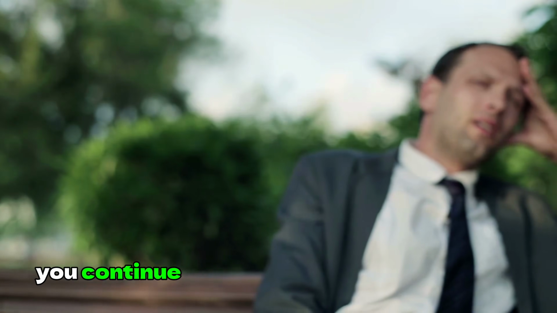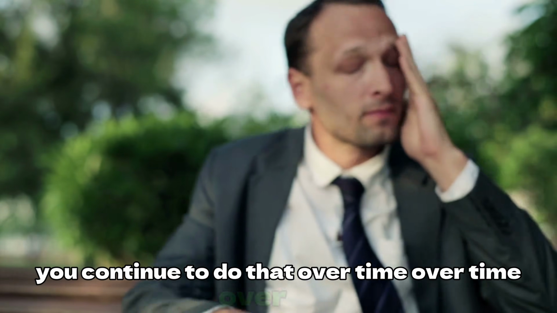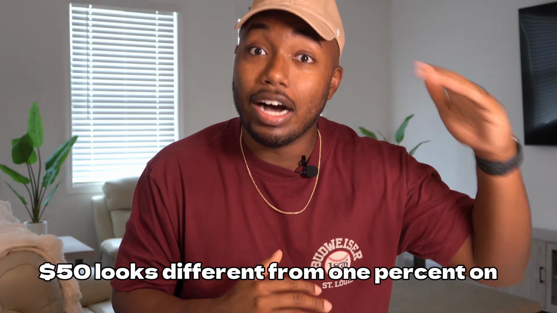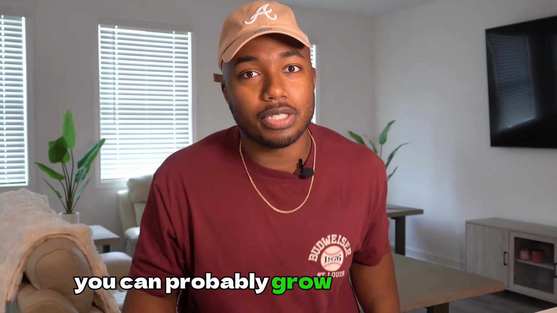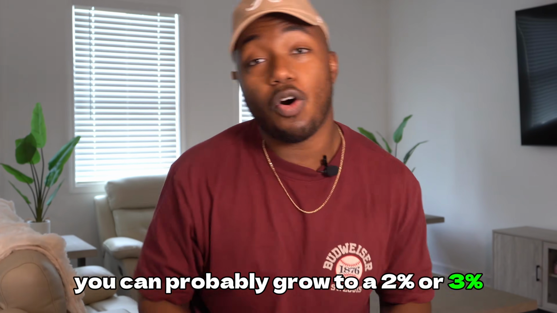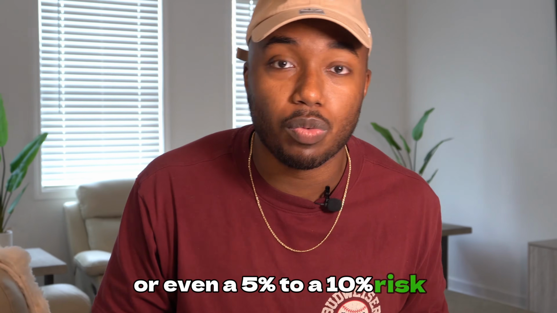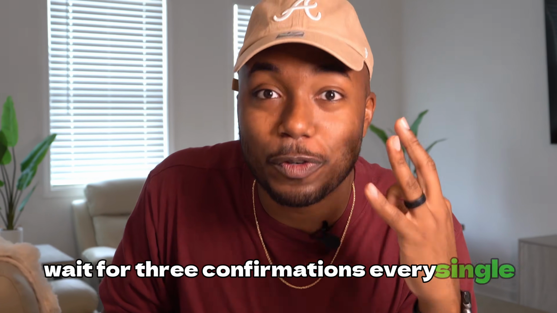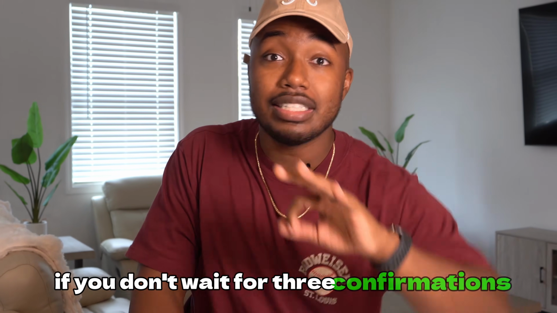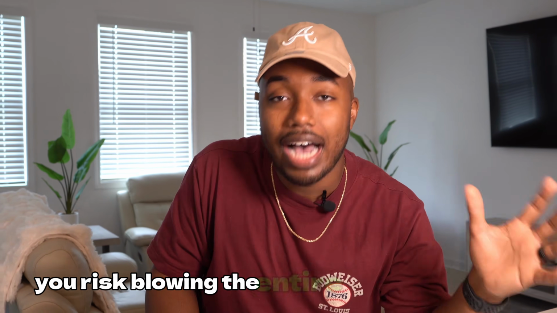Guys, you continue to do that over time. 1% of $50 looks different from 1% on $100. You want to continue to go with that small amount of risk management. Then you can probably grow up to a 2% or a 3% or even a 5% to 10% risk to reward ratio. Take your time. Wait for 3 confirmations every single day. If you don't wait for 3 confirmations, you risk blowing the entire account.